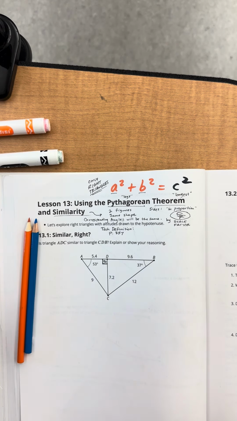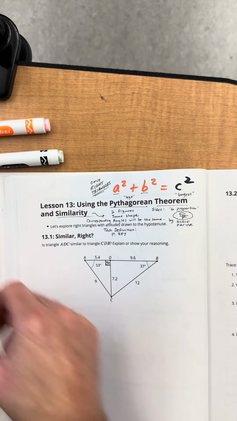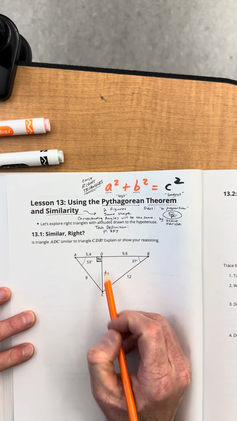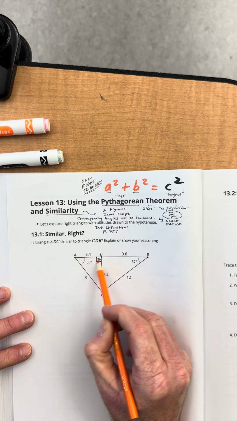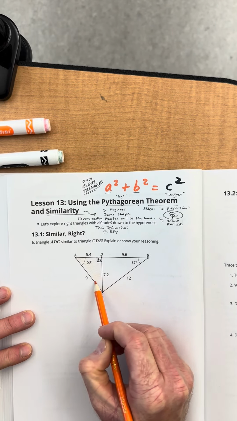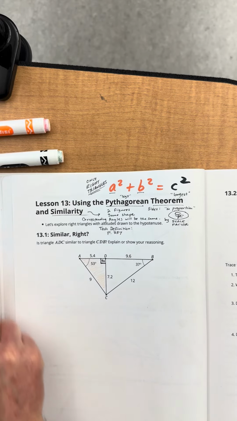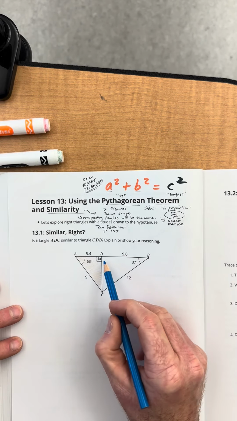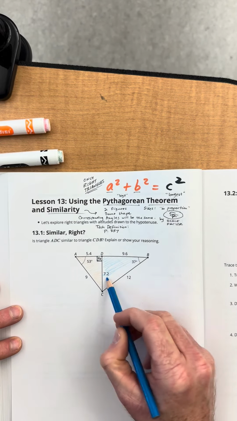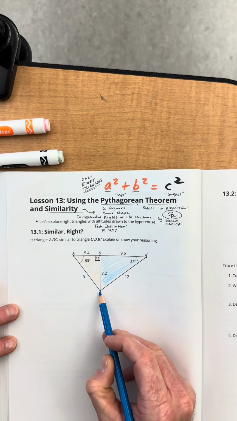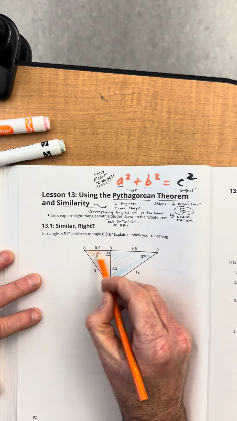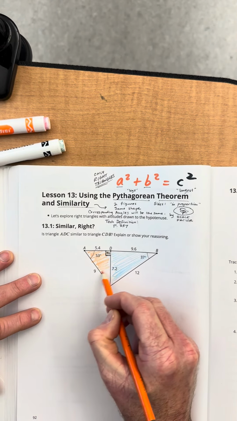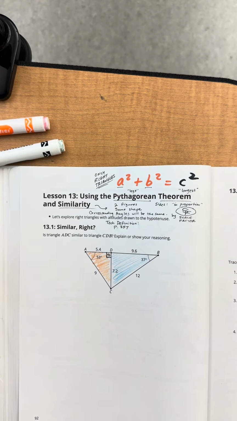So here's ADC, it's going to be orange. Here is CDB, it's blue. I don't know if you can see this in the video. Hopefully. There we go. A little more color.